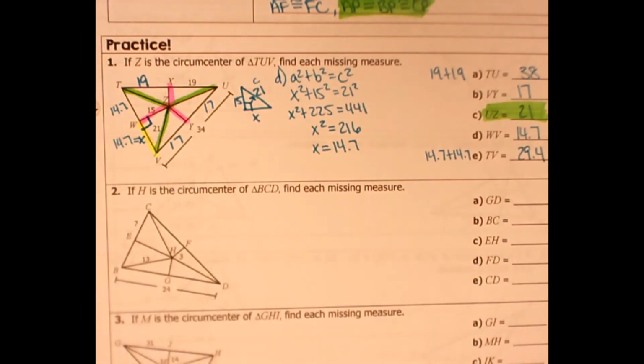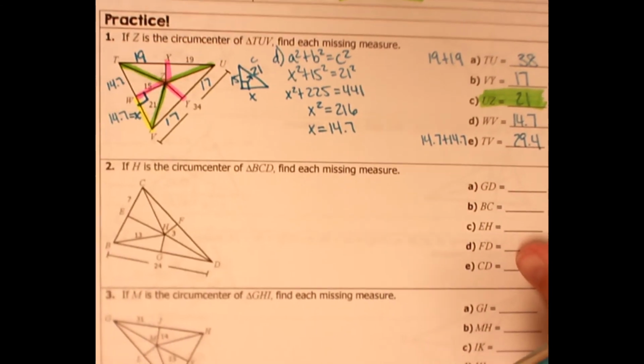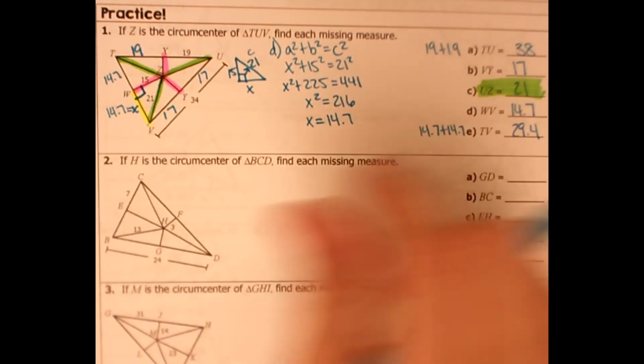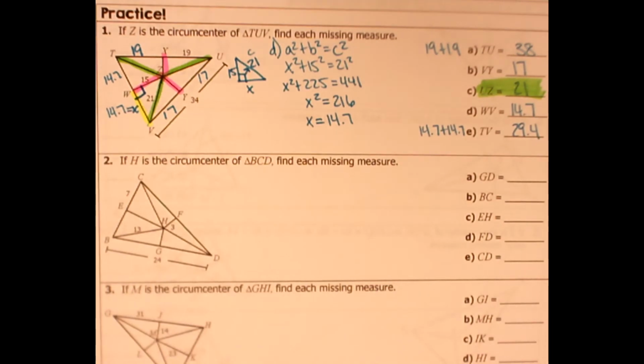Right triangles. Pythagorean theorem is your friend. So let's do one more, number 2, with circumcenter. If H is your circumcenter of triangle BCD, find each measure.